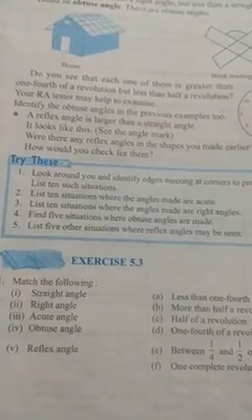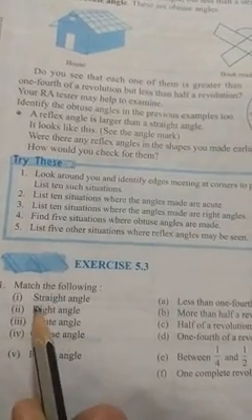Now come to Exercise 5.3. Here is the match the following. One side kinds of angles are given, another side the examples are given. Okay, try to match. Match the following. Straight angle. What do you mean by a straight angle?